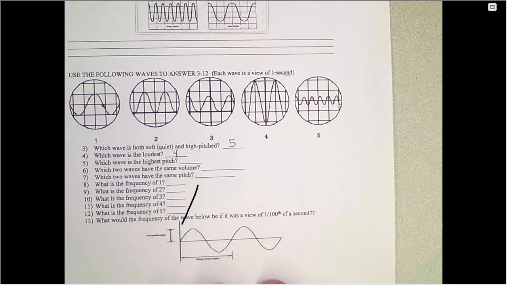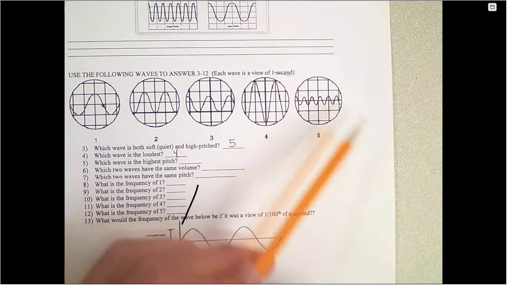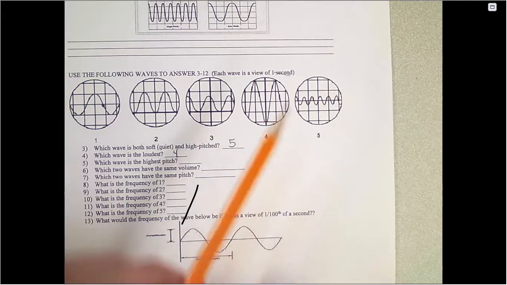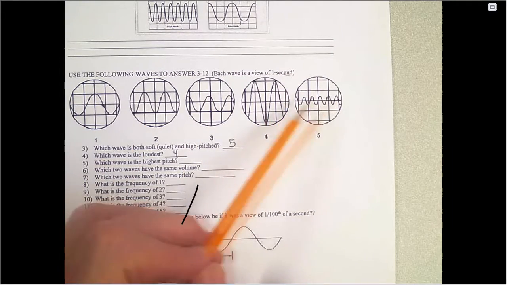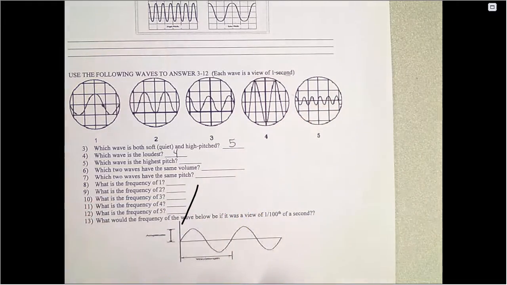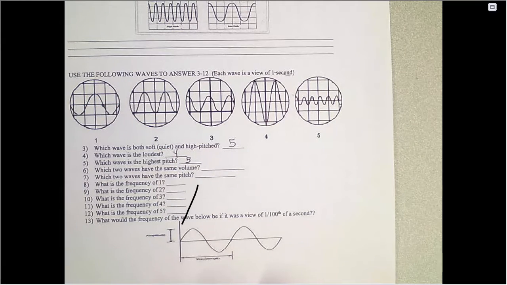Number 5 asks, which wave is the highest pitch? And we really already answered that when we answered number 3, because this has the most vibrations in this given amount of time. Each one of these is a view of a second. It has the most complete vibrations, up and down movement. 1, 2, 3, 4, 5.5. Okay? So that would be number 5 again.